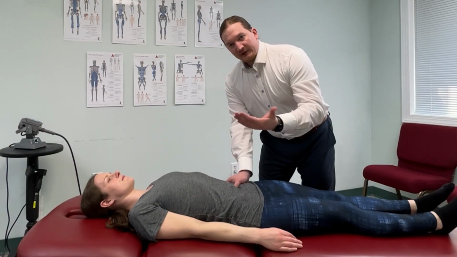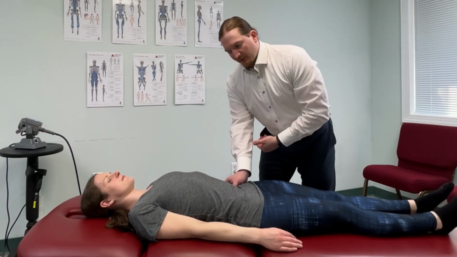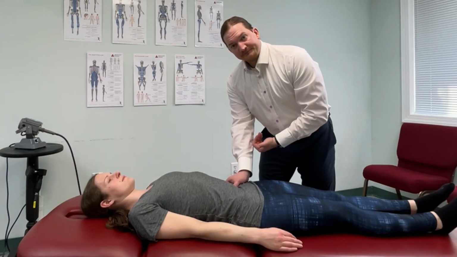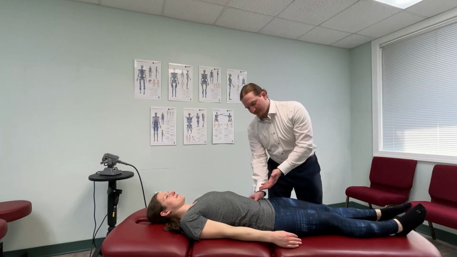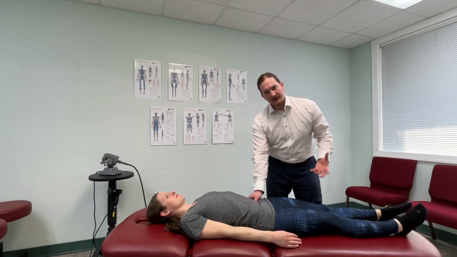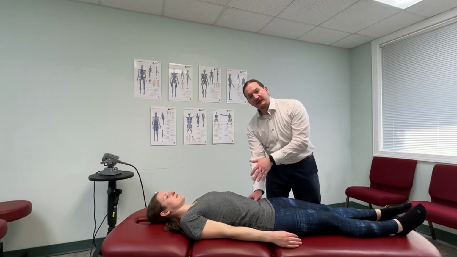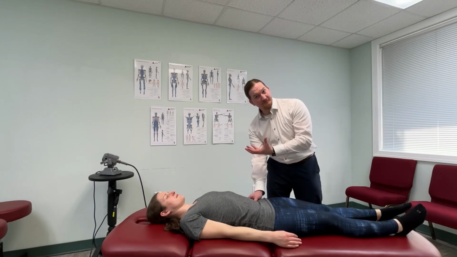Just for the sake of the camera and again demonstration, we'll say that B over here on the patient's left side is the one that's a problem. Okay, so now that we found this point, we're going to have to put this patient into a position of ease. So we're treating the hip flexor. That means we're going to have to flex the hip.